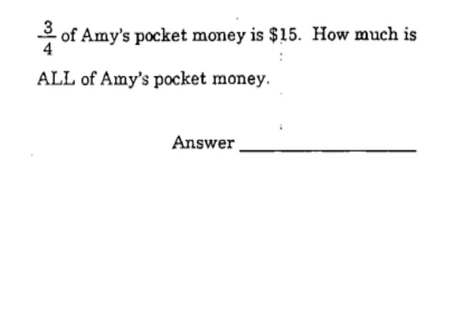3/4 of Amy's pocket money is $15, right? How much money is all of Amy's pocket money? So we want to know how much is all of Amy's pocket money. That's what we want to figure out. So 3/4 is equal to $15. I write that down: 3/4 equals 15, right? How do you think we can get how much money she has in total? How much she would have as all her pocket money if she had all of it?